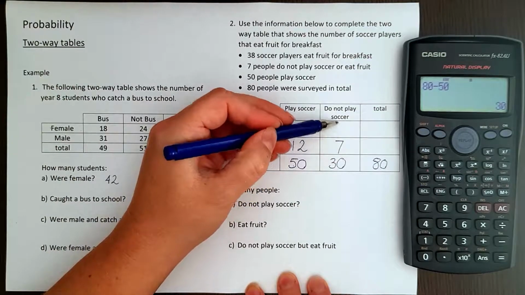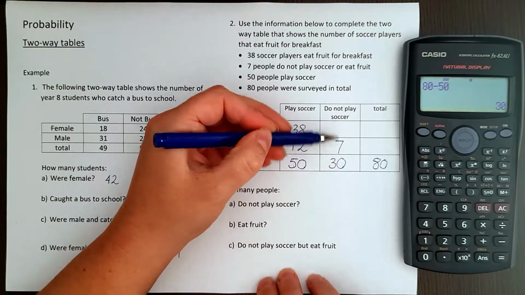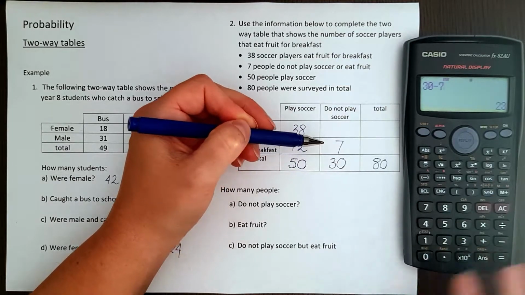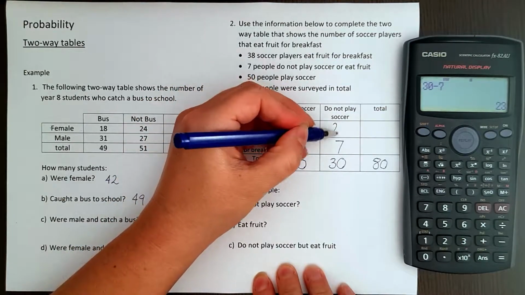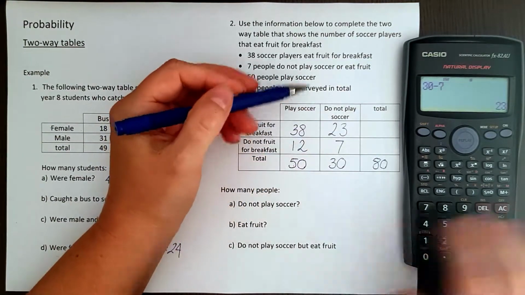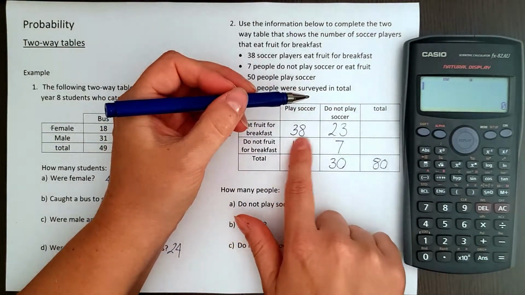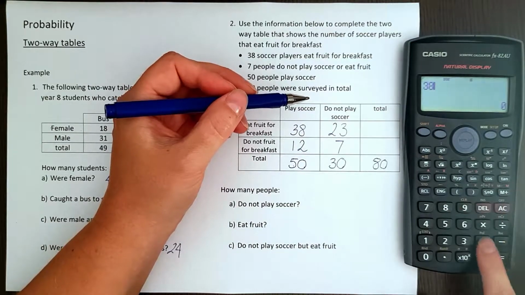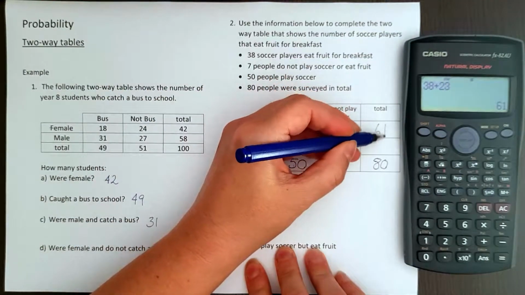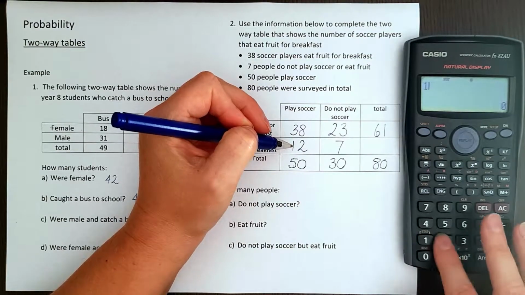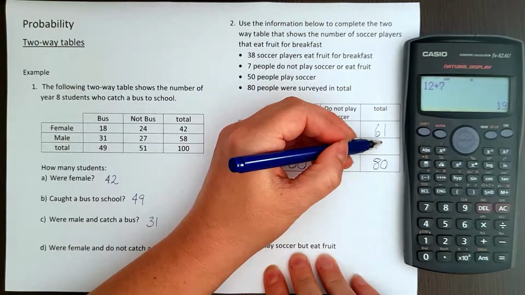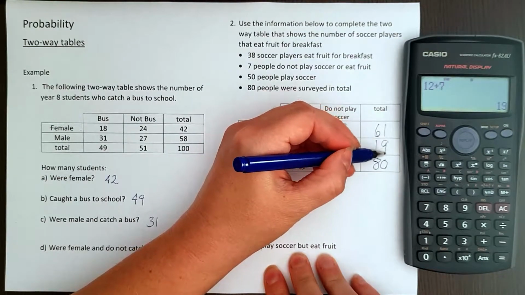All right, I have another 2 going this way. So 30 is the total. Take away the 7, and we get 23 up here. And we're after the totals for these ones, so we just need to add them together. 38 plus 23 means that we have 61 here. And 12 plus 7 is 19 in there.